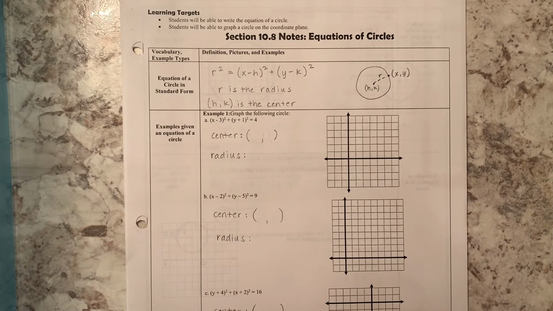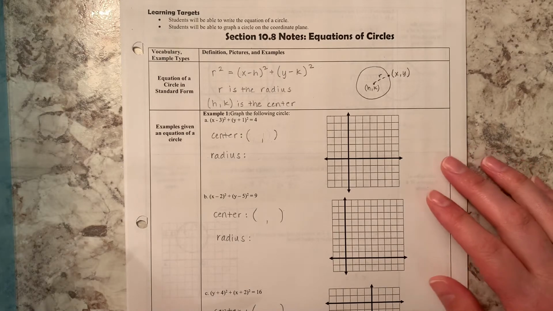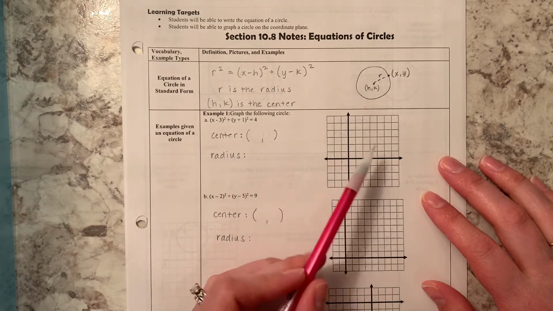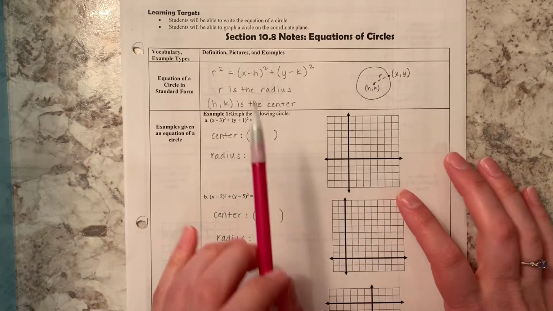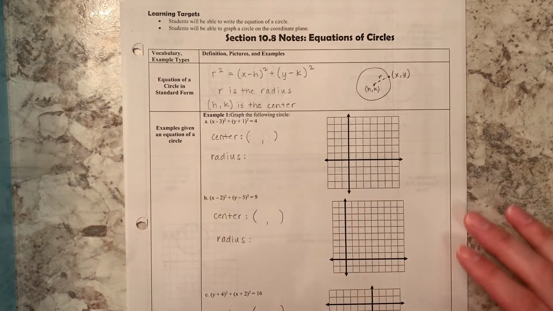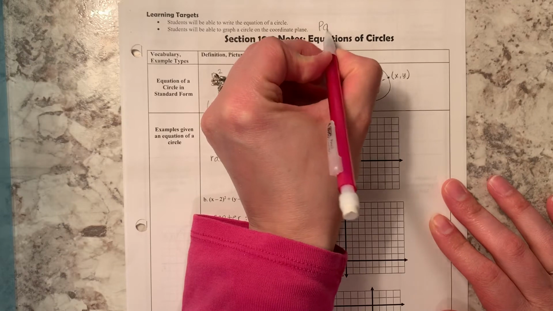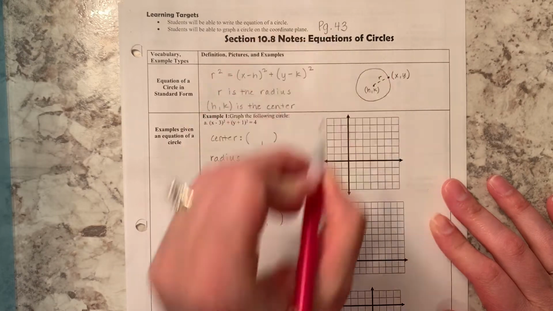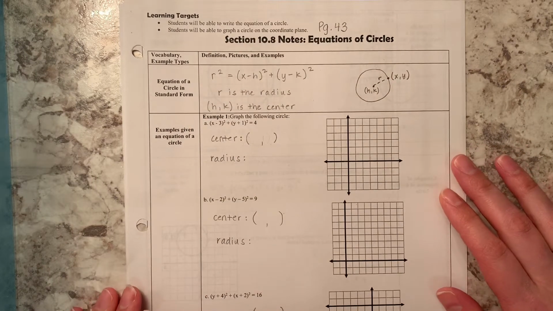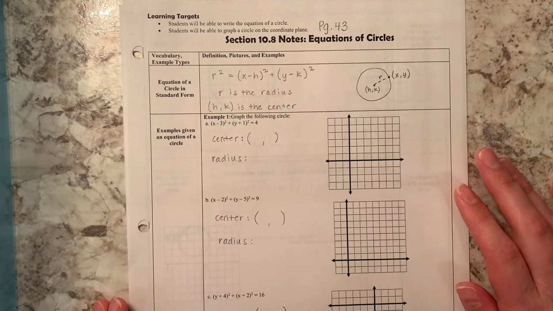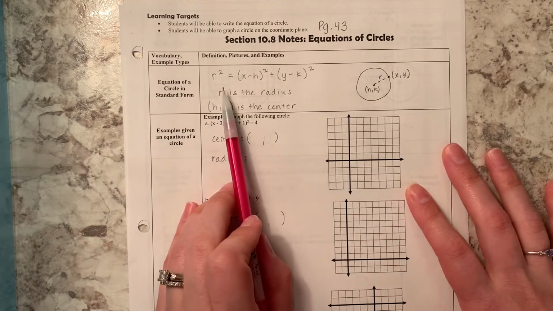So far in this chapter, we've looked at all different kinds of things on a circle and all the different angles and chords and radii and all that different stuff. But today's lesson focuses more on the circle on a coordinate plane, so on an XY axis. So I've already filled in the top portion for you. We are on page 43. So if you could find that page in your workbook, page 43, we're going to go ahead and start filling in the notes. I've already filled in the top portion.